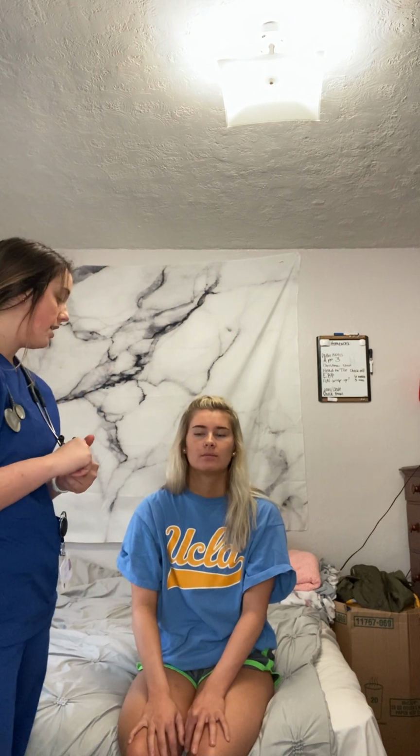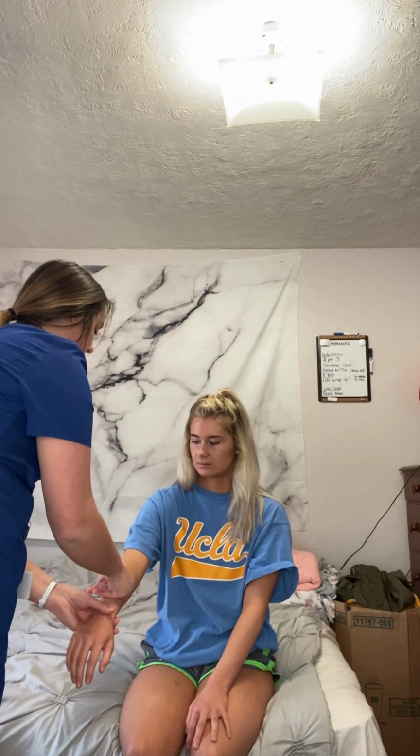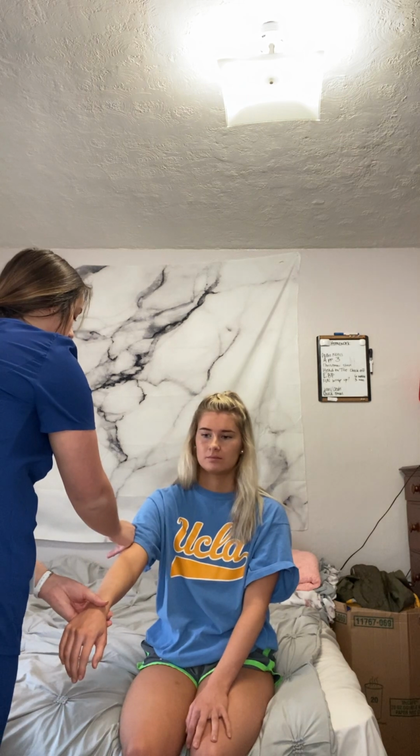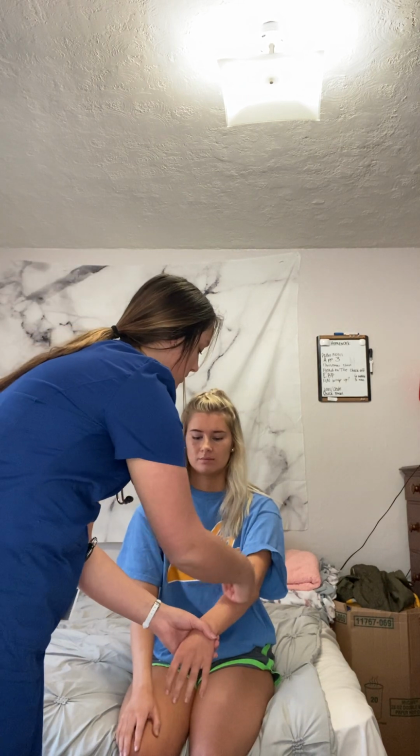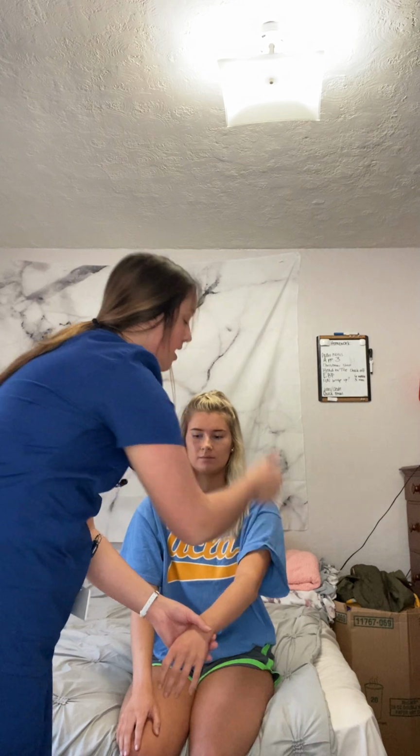Any pain or tenderness? Nope. Okay, so it looks like there is no swelling or edema within the arms either. And then I'm going to get temperature. Her temperature is pretty equal throughout the arms, pretty warm, nothing too hot, nothing too cold.